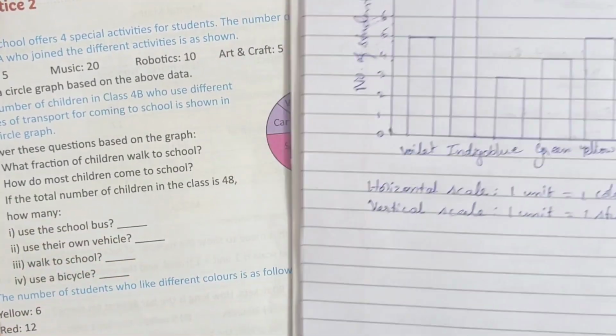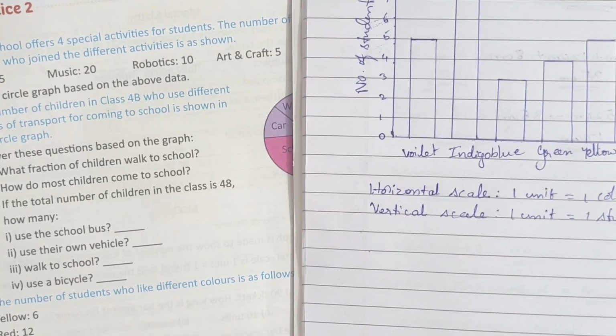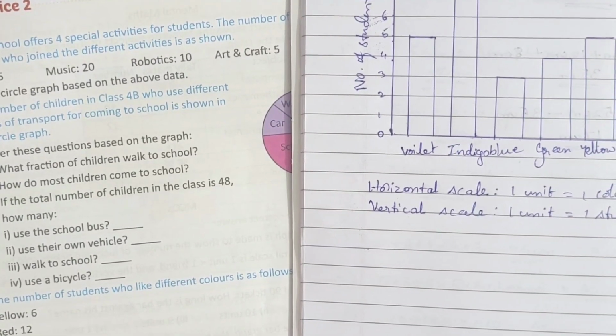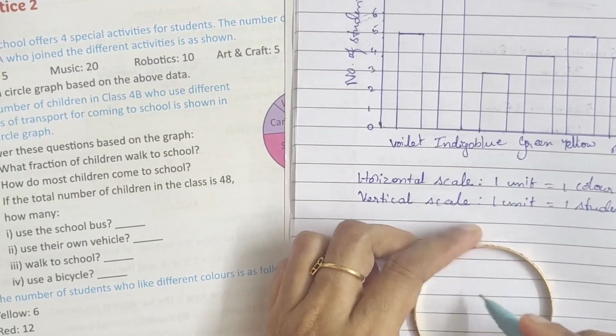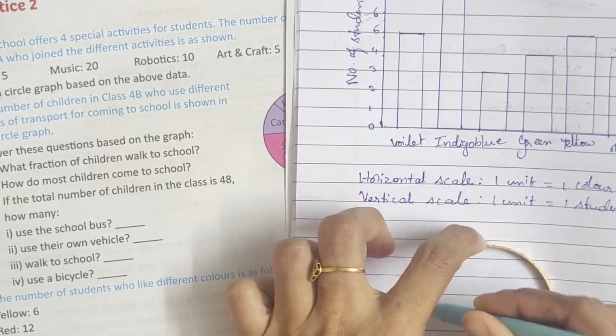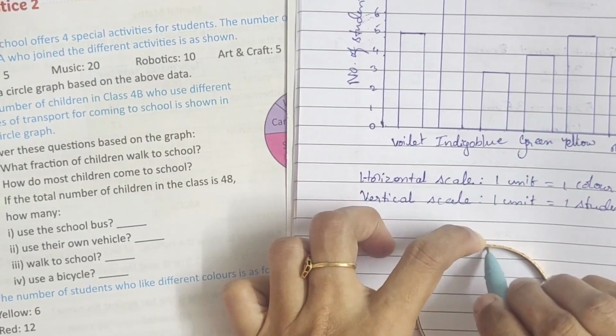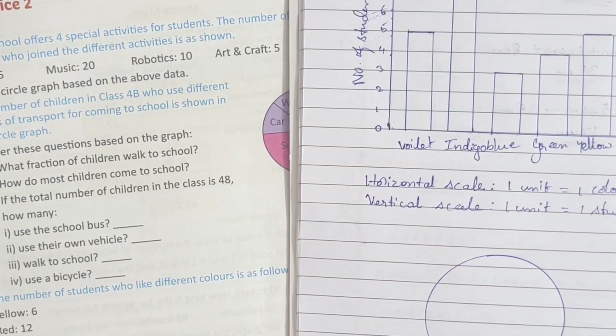Draw it in a pencil. I'm drawing in pen, okay? Make one circle. Okay.